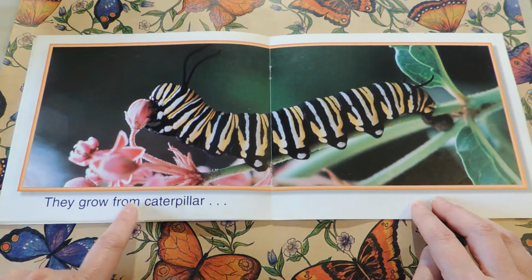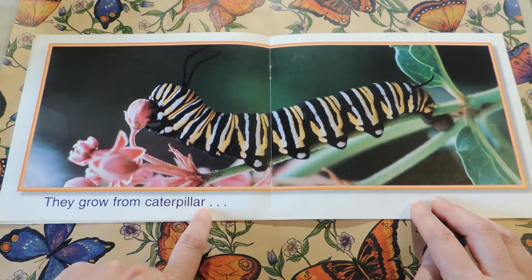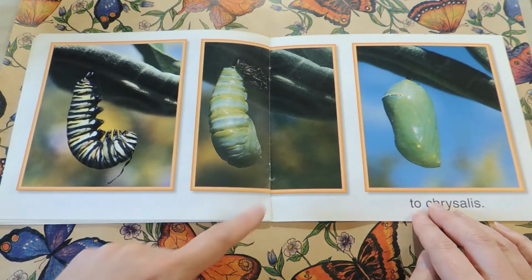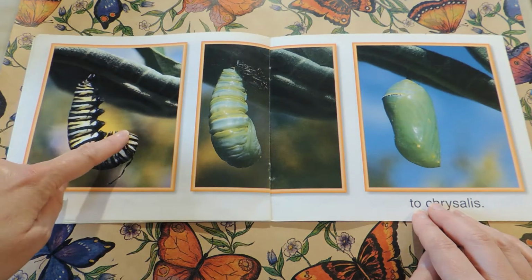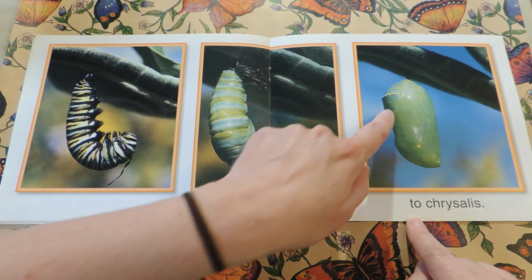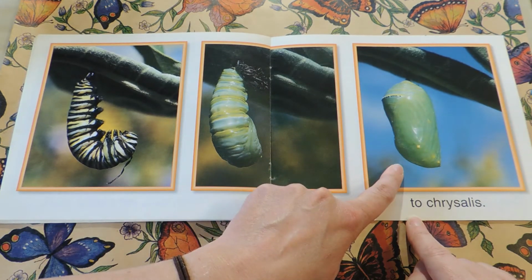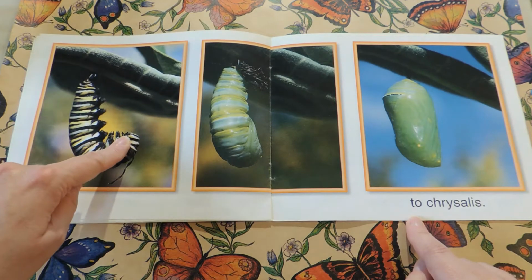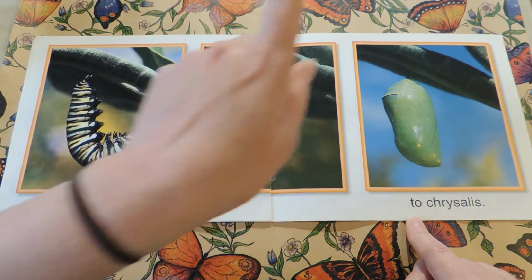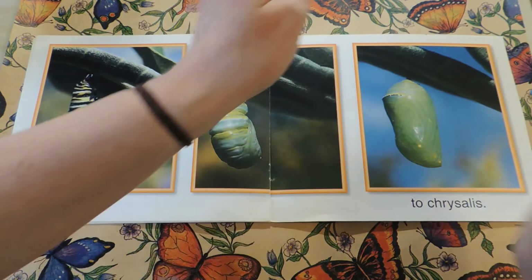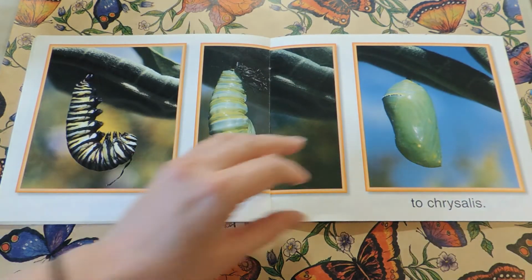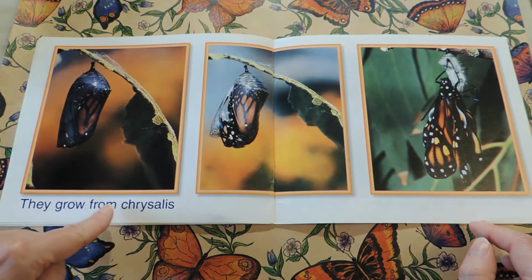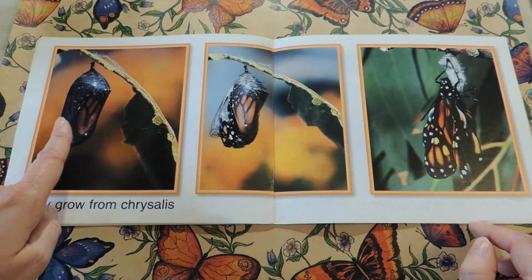They grow from caterpillar to chrysalis. So that's what our caterpillars are going to do, friends. They're going to make a J like that. And when they do, it means they're ready to build their chrysalis. And they'll stay inside there and go through metamorphosis. They grow from chrysalis.